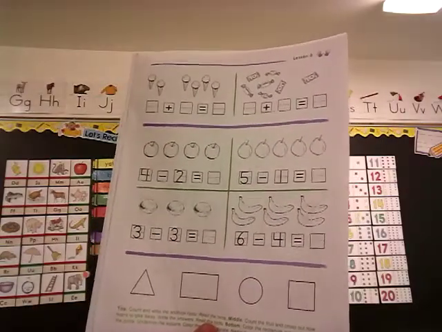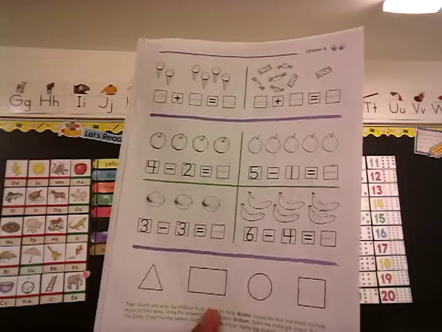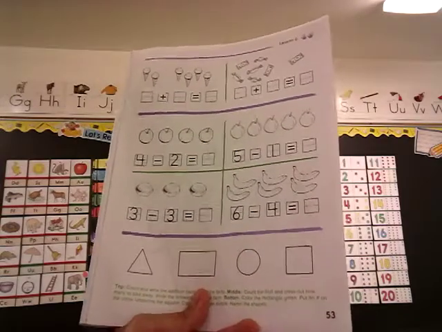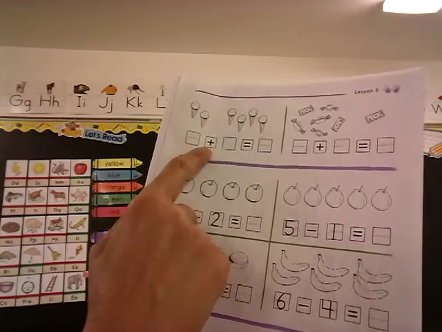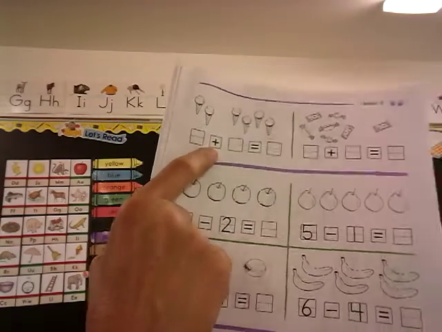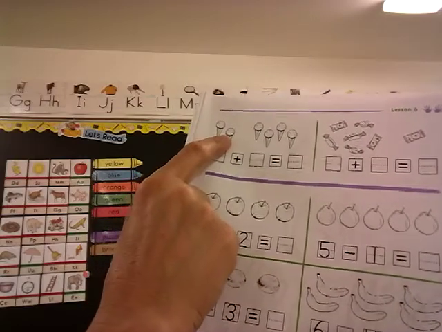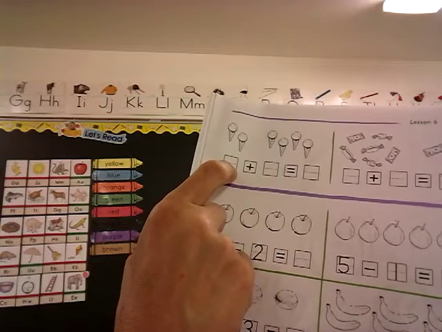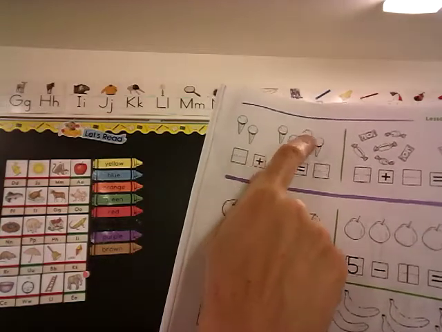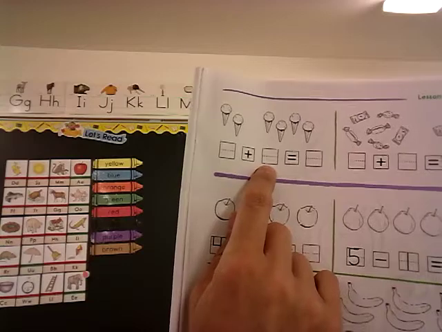Let's do one addition together and one subtraction together, and then I'll let you do the rest of them by yourself. Let's do the ice cream cones. That's an addition. That's a plus. So you have 2 ice cream cones here, so you put a 2 in this box. And you have 4 on this side, so you put a 4 in this box.